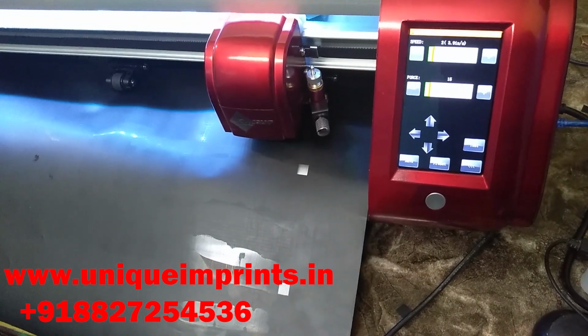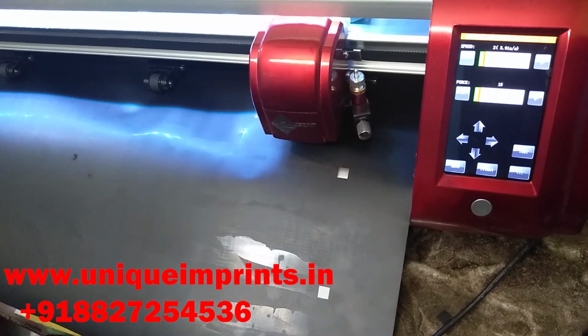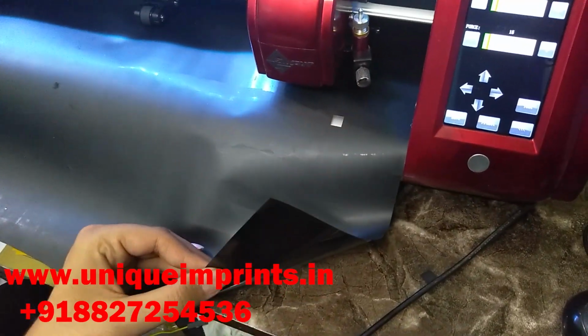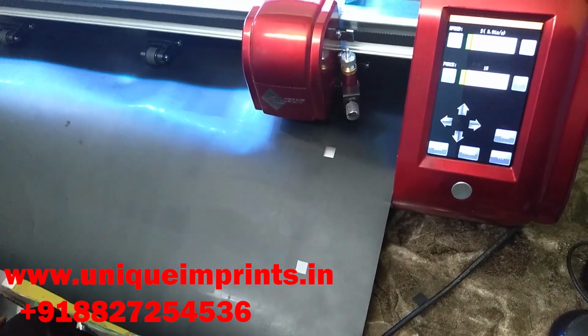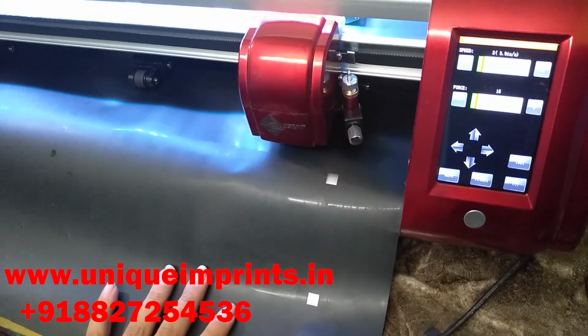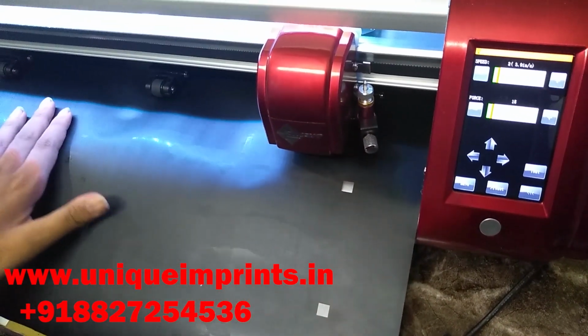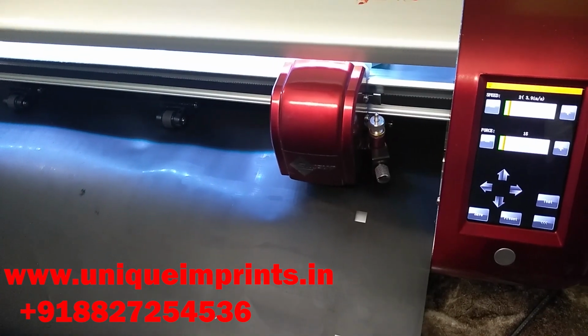So this is how we need to do the test cut for all kinds of material. Let's say tomorrow you get some other material which is much thicker than this, which is just 80 micrometer, such as 300 micrometer or 600 micrometer vinyl, which is high density material. Instead of wasting material and testing throughout the process, we need to first do the test cut that is given by SkyCut by default.